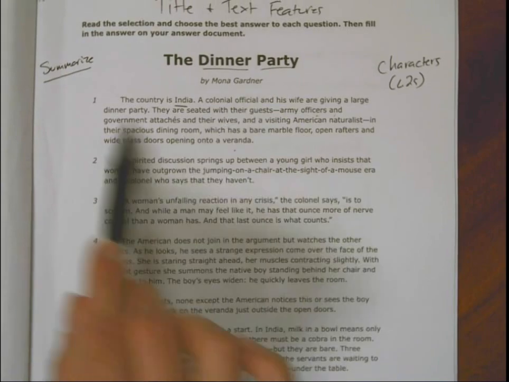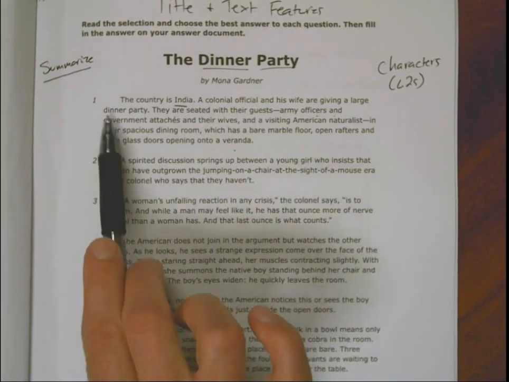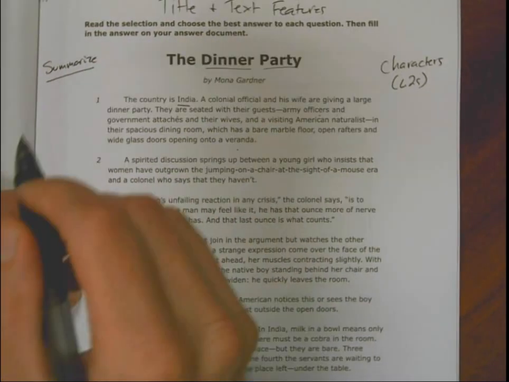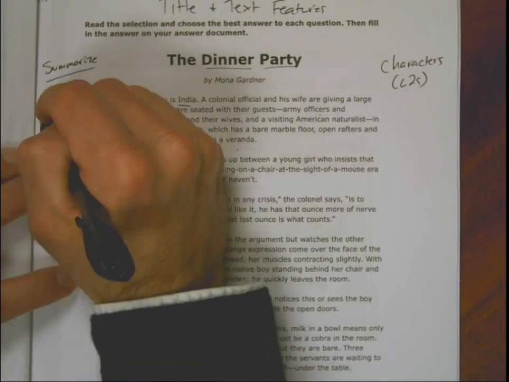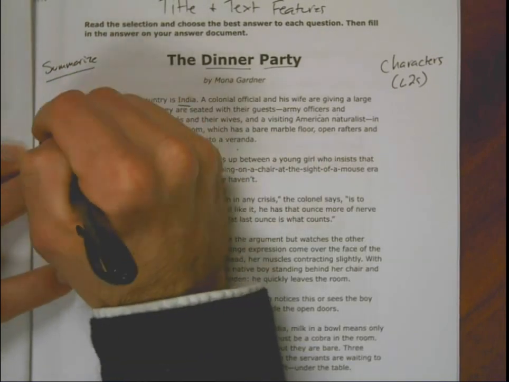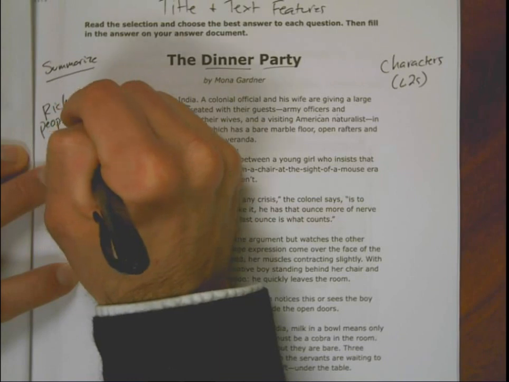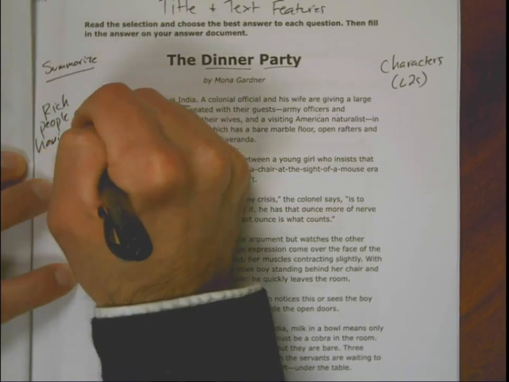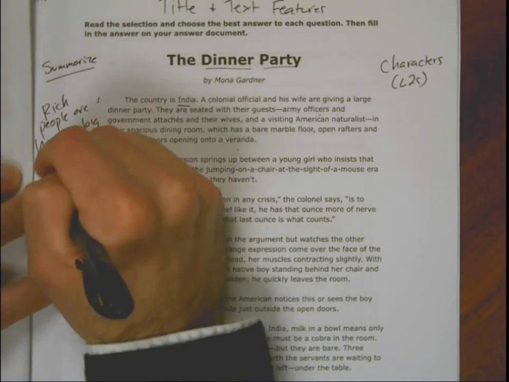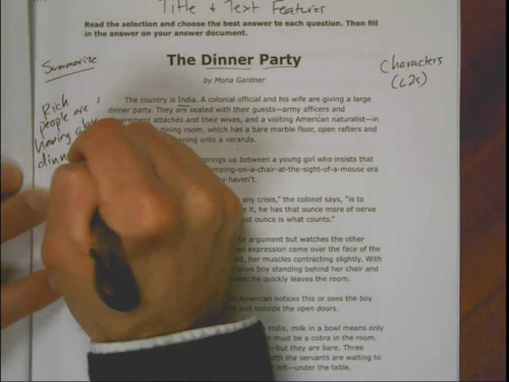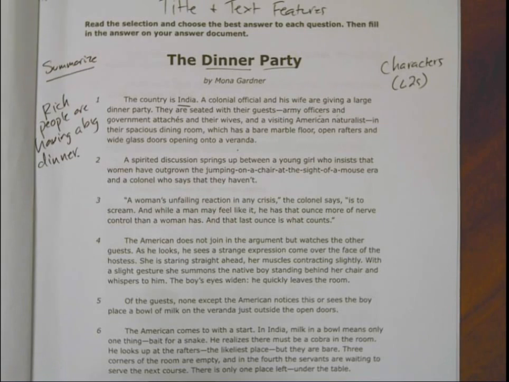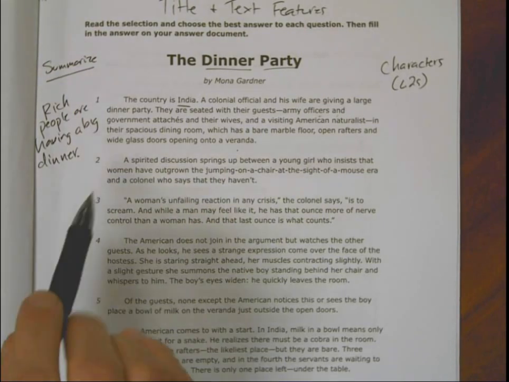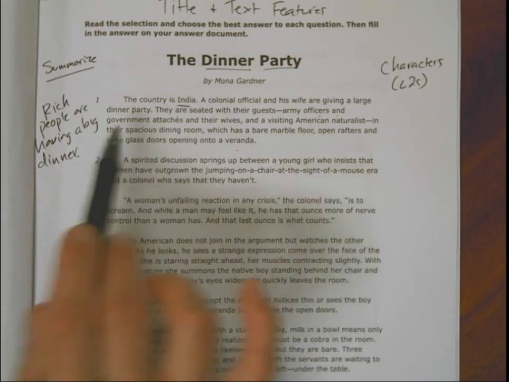So what's happening here? They're having a dinner party and they have a lot of money. So, rich people are having a big dinner. Now listen, you're probably saying to yourself, hey guy on the video, I know that. I don't have to write that down.